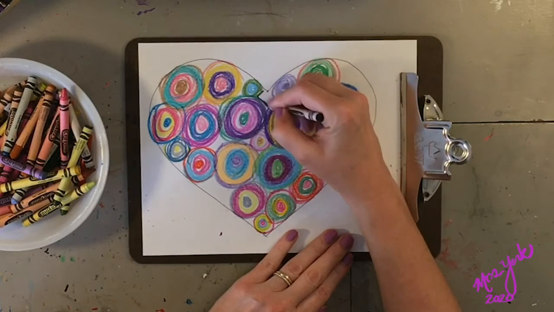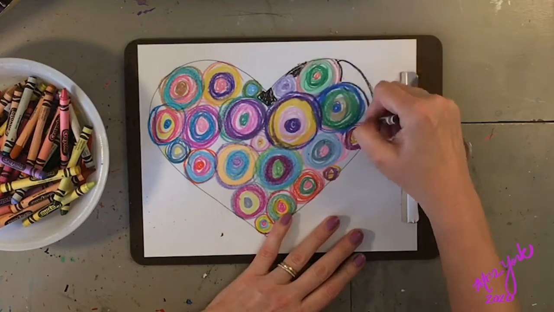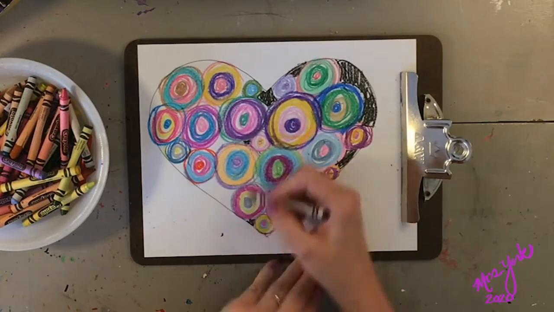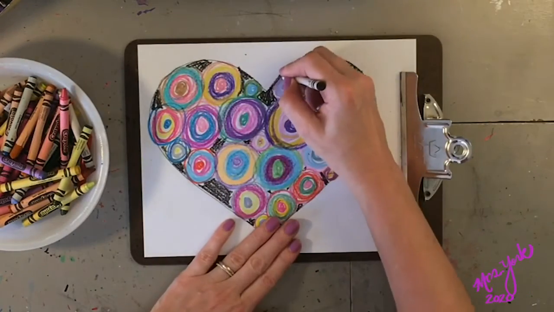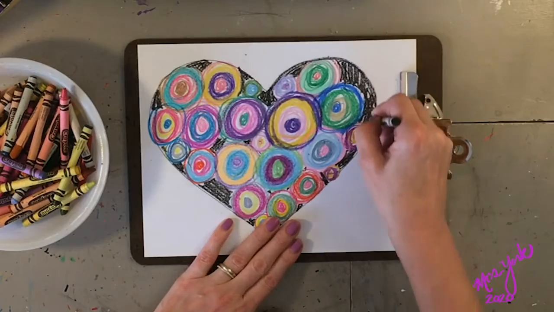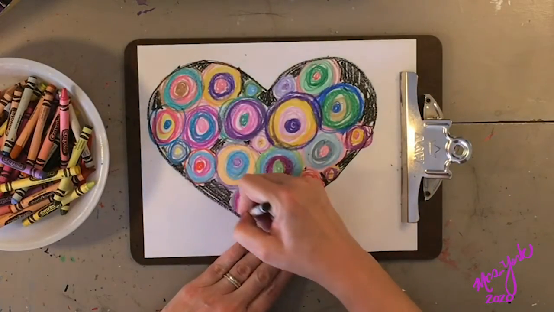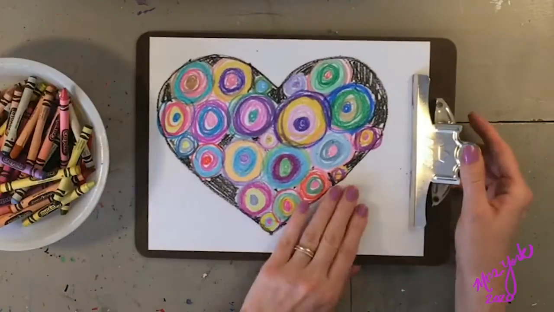So follow along. All right, I'm going to take this black and outline the outside. And your project is done.